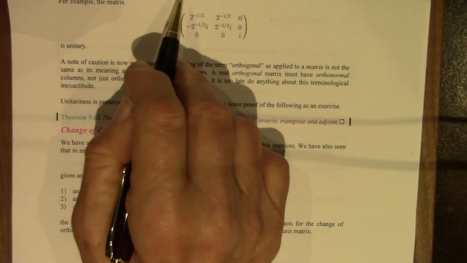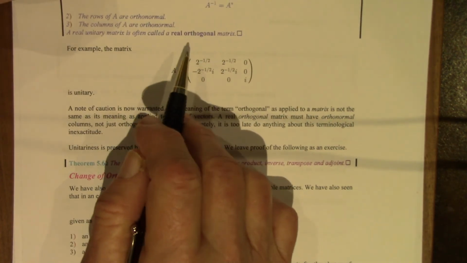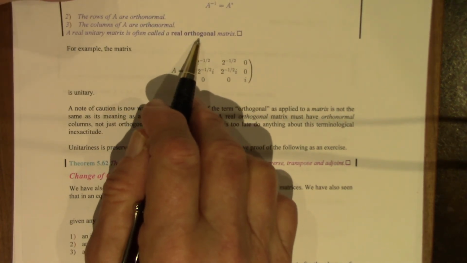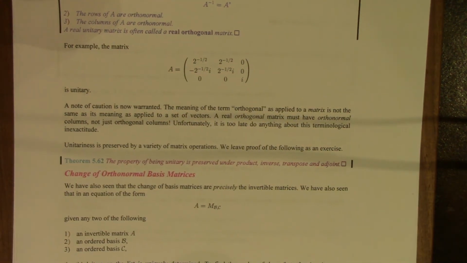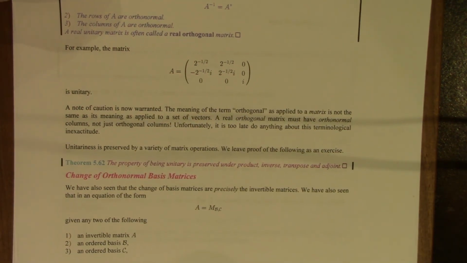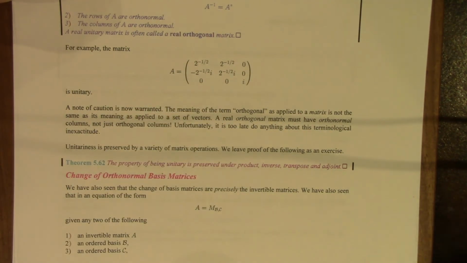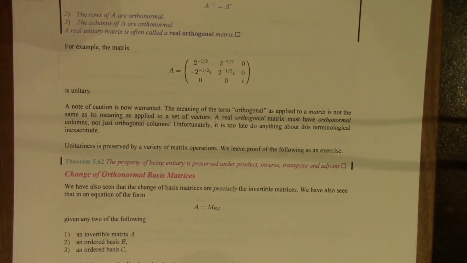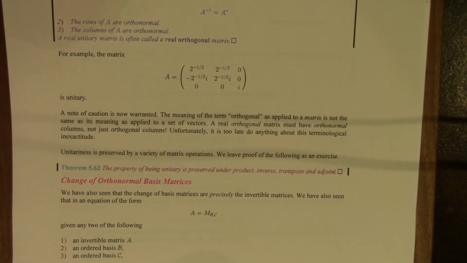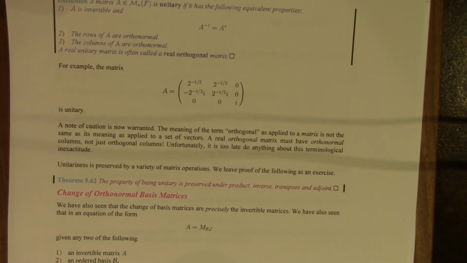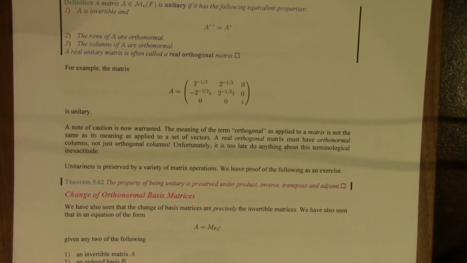Now, I have to make a note of caution here about this unfortunate definition. The meaning of the term orthogonal, when we apply it to a matrix here, is not the same as the meaning when we apply it to vectors. A real orthogonal matrix, you might think, when you first hear that term, is a matrix with orthogonal columns.